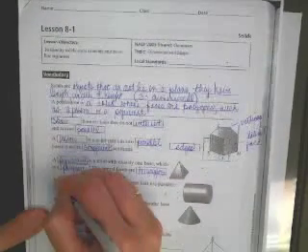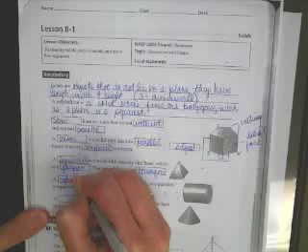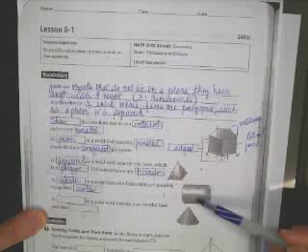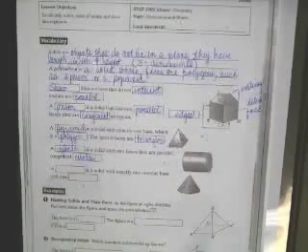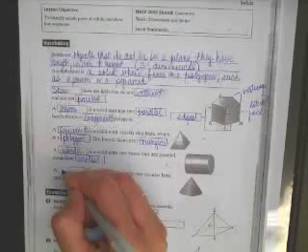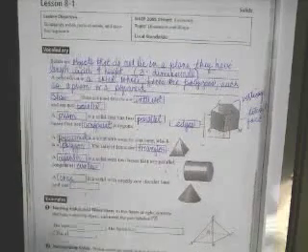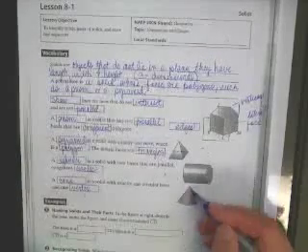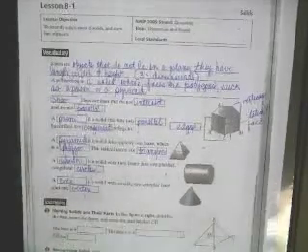Okay, a cylinder is a solid with two bases that are parallel congruent circles. Okay, so here's a circle, here's a circle. This would be a cylinder. And this right in here, this piece here that makes kind of the body, that would actually, if we flatten it out, be a rectangle. Okay, a cone is a solid with exactly one circular base and one vertex. And that vertex clearly is opposite the base.